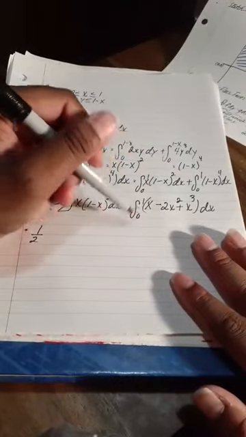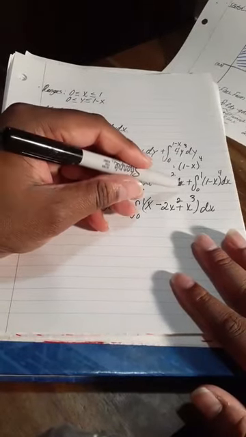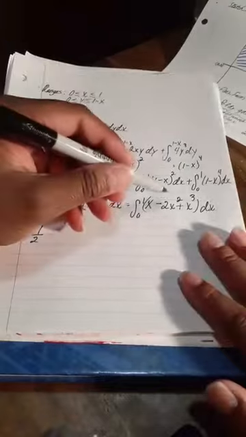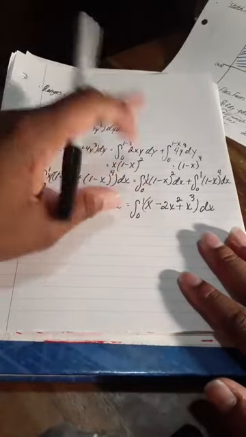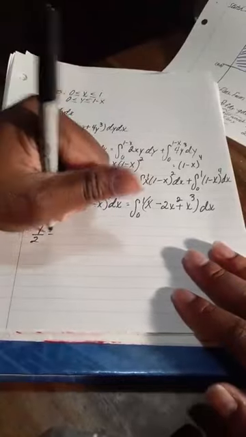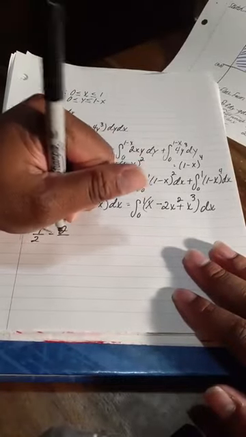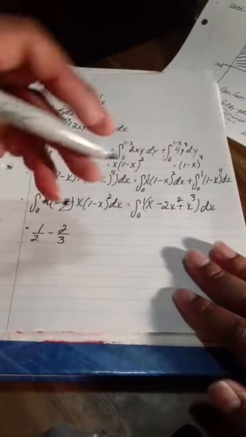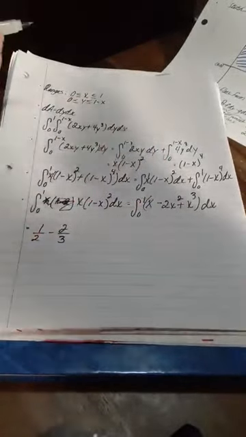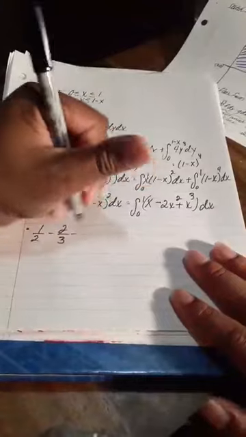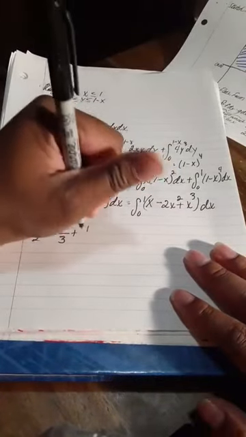Then we got the integral from 0 to 1 for 2x squared. Again, that's just going to be 2 times x cubed over 3 from 0 to 1. And looks like we'll get minus 2/3. And then this last one here from 0 to 1, we got x to the third, but that's x to the fourth over 4. From 0 to 1, that's 1/4. So this would be plus 1 over 4.